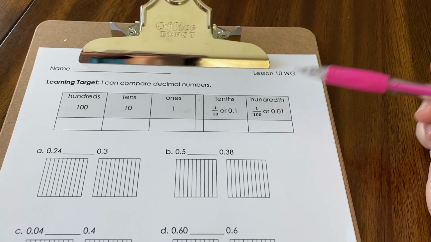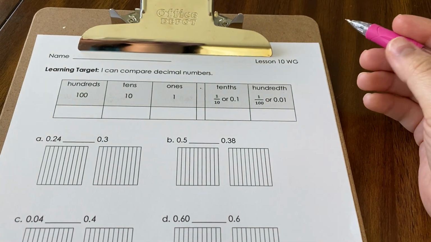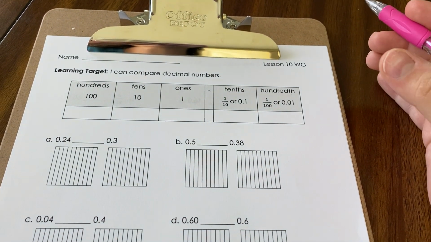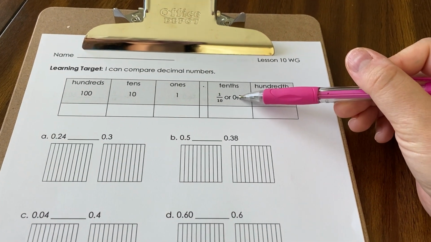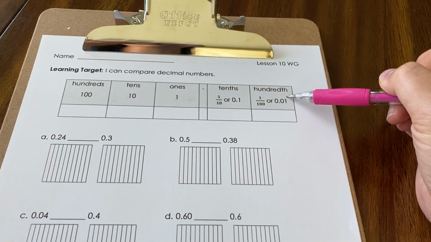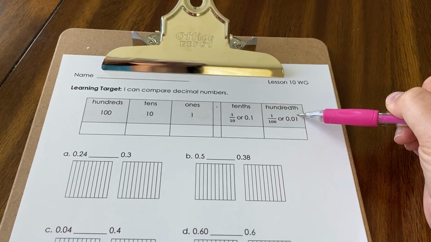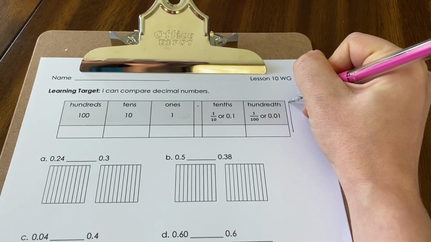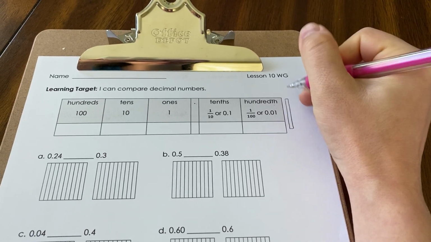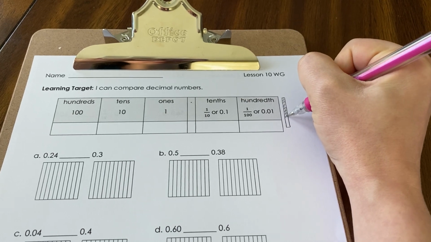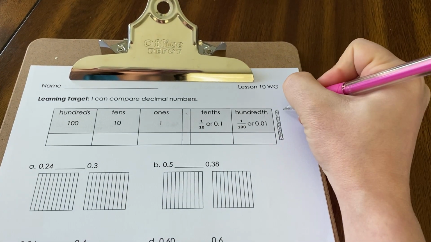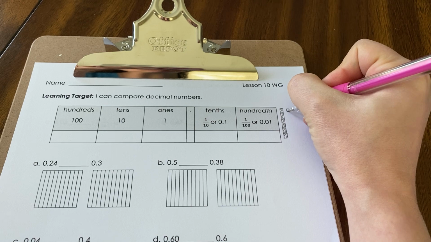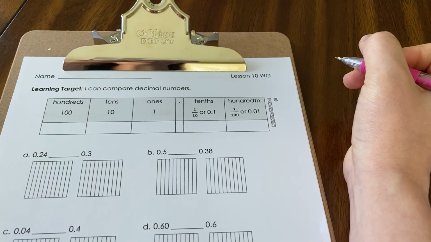So I want you to think back, which one is larger? Is a tenth larger or is a hundredth larger? Well, remember that a tenth is like a stick in our area model, and then the hundredth is the little bitty box in our area model.